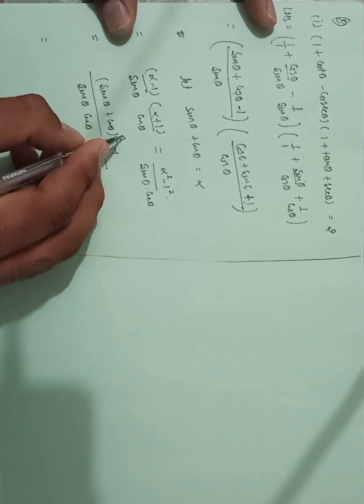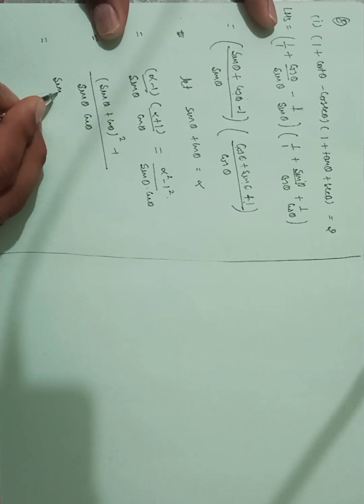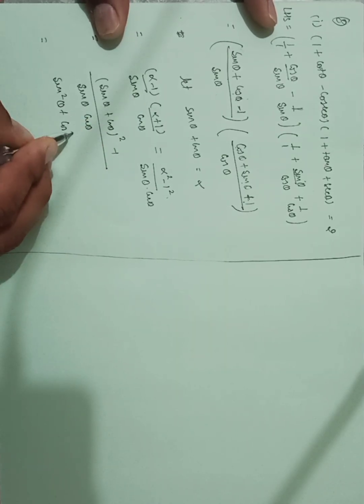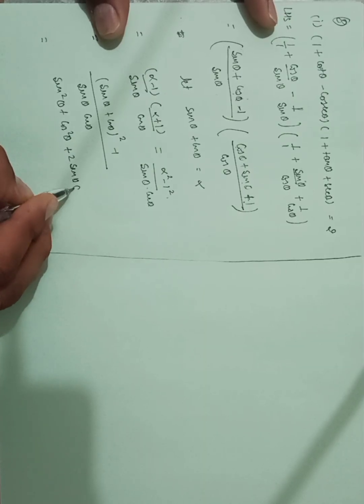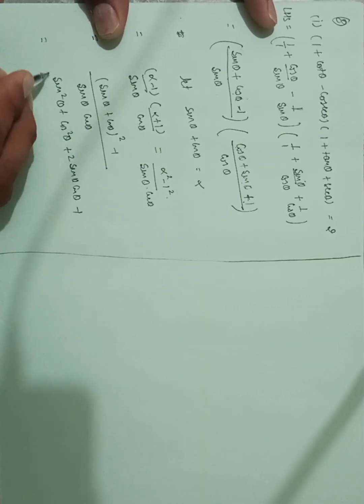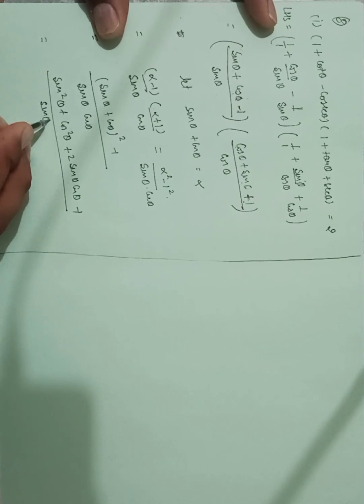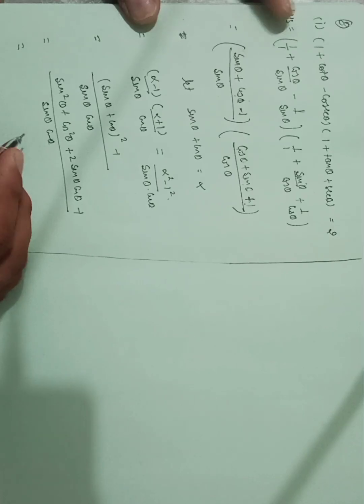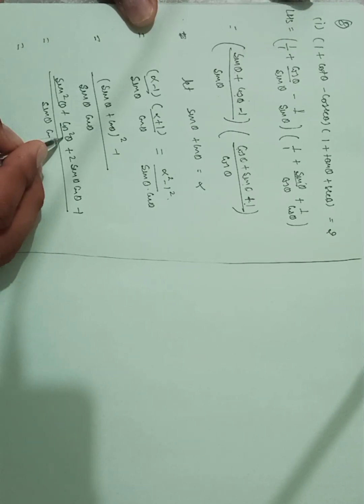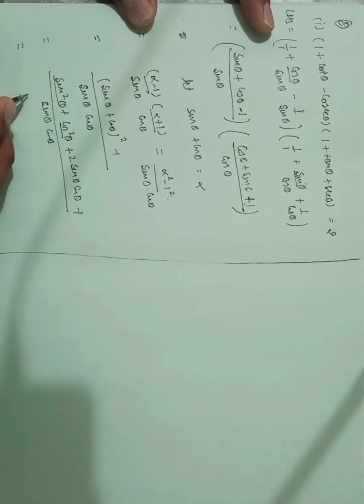This is (a plus b) whole square, so it will become a square plus b square plus 2ab, and here we have minus 1 upon sine theta into cos theta. Now you can see sine square theta plus cos square theta will become 1. So this will be 1 plus 2 sine theta cos theta minus 1 upon sine theta into cos theta.